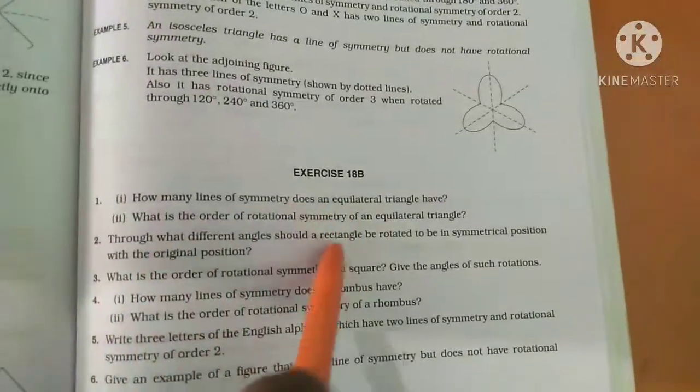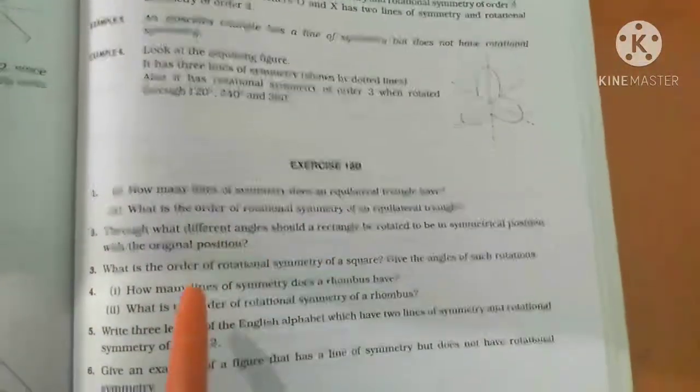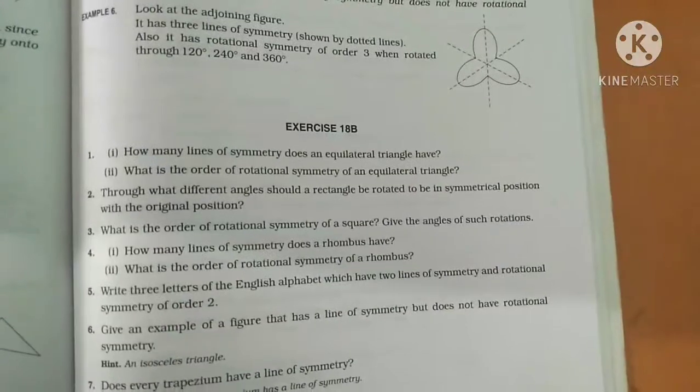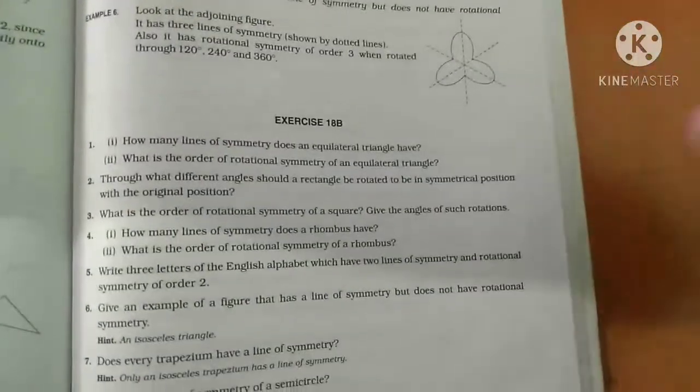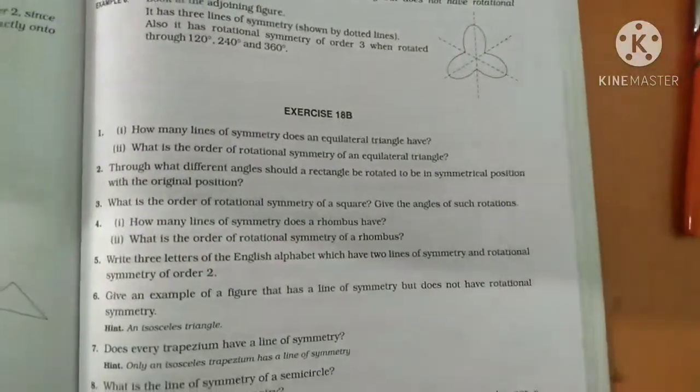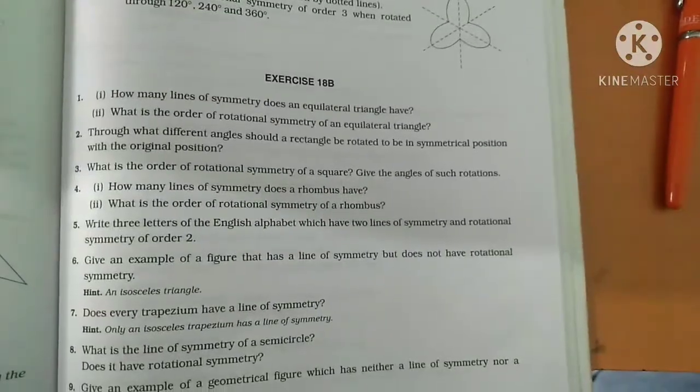So with this conclusion, solve these questions, that is, solve the questions from exercise 18.18b. Okay, and if you have any doubt, just clarify your doubts. Thank you.